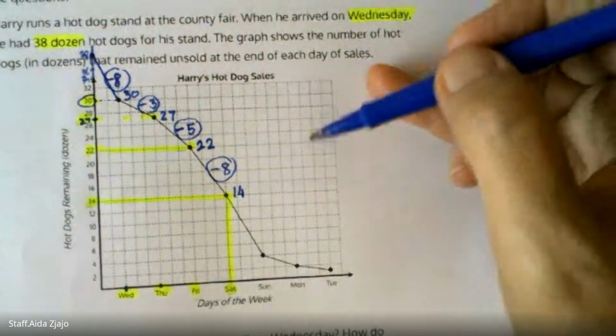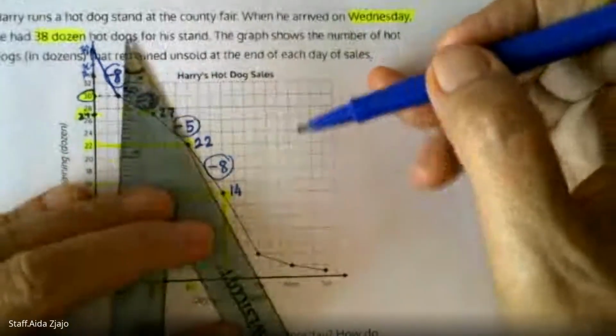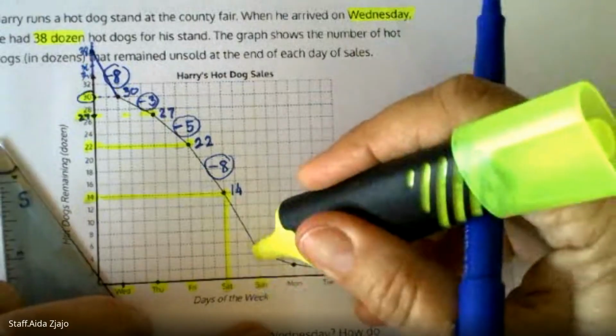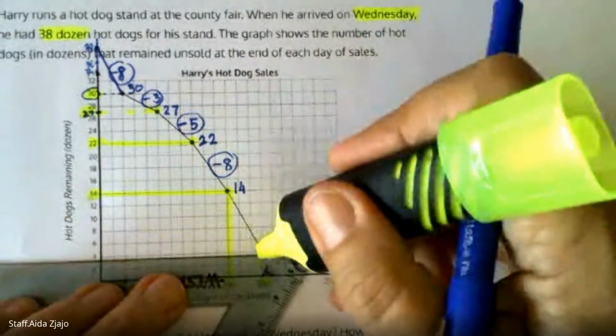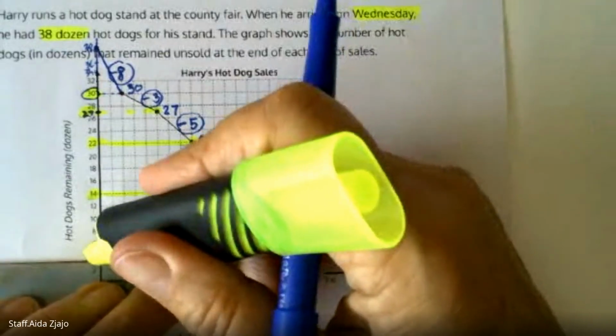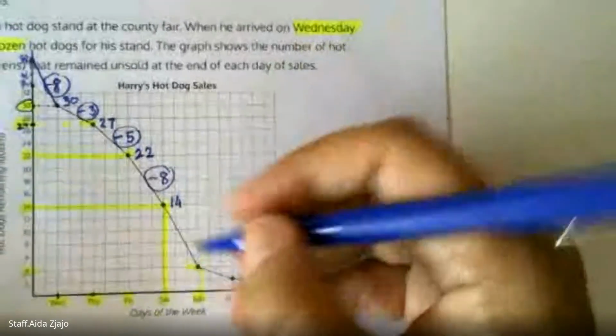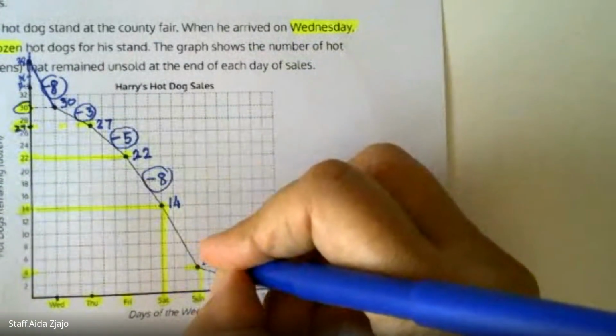Okay, next is Sunday. The Sunday is 4, so he had 4 left.